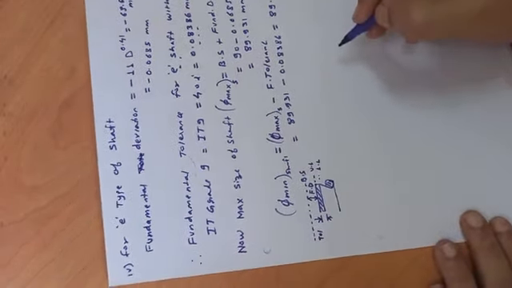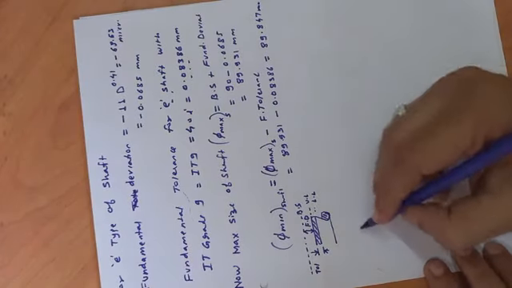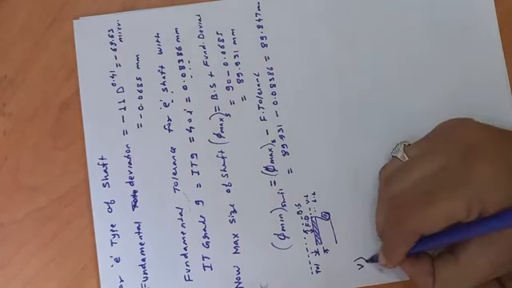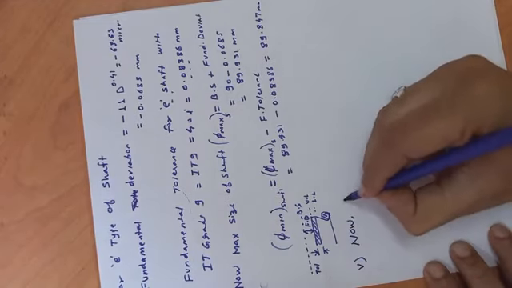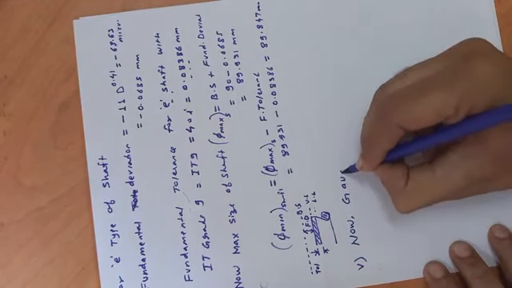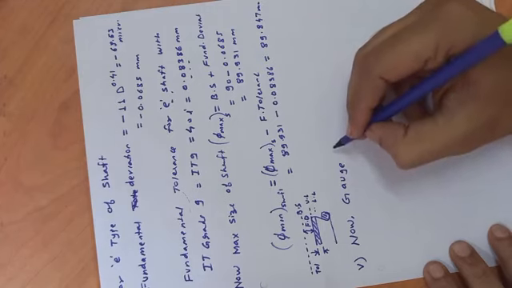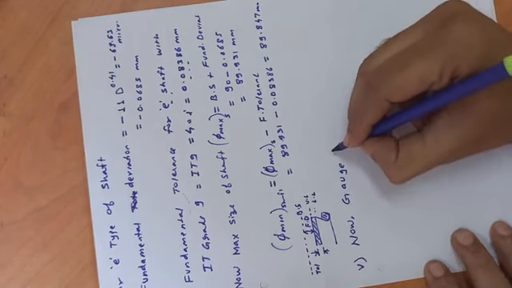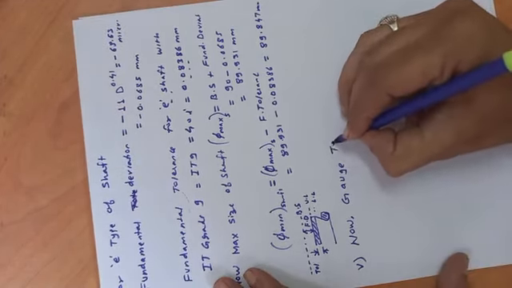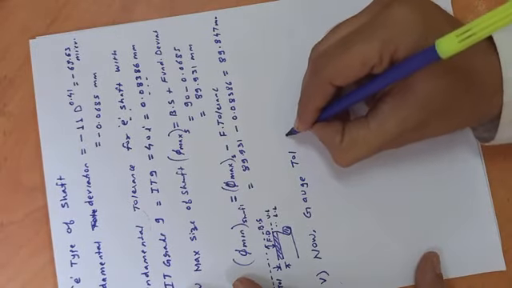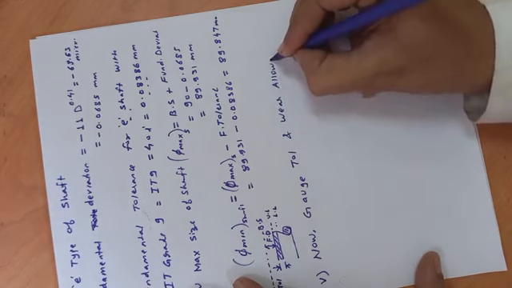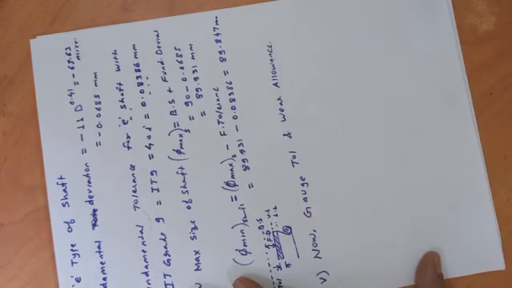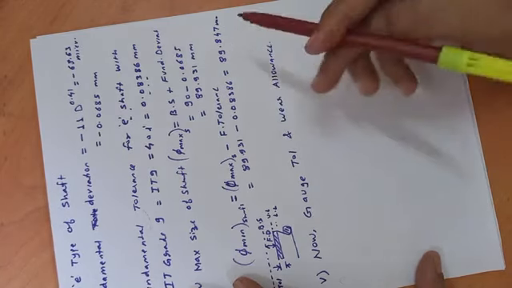Now we have to find out gauge tolerance. We have to find out, because we have to design gauges, so we have to find out gauge tolerance and we have to find out wear allowance. So gauge tolerance and wear allowance.